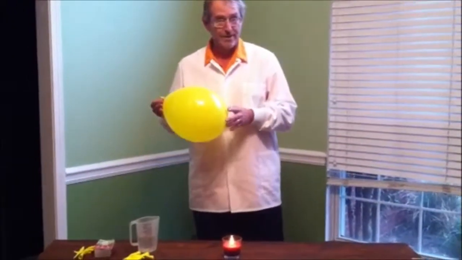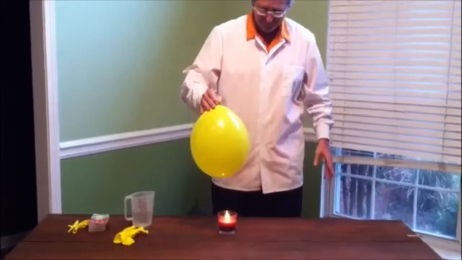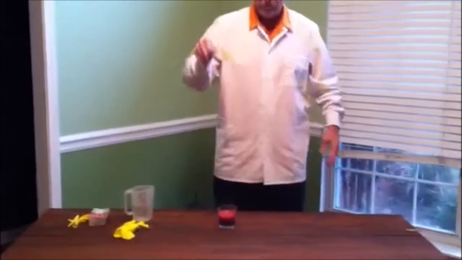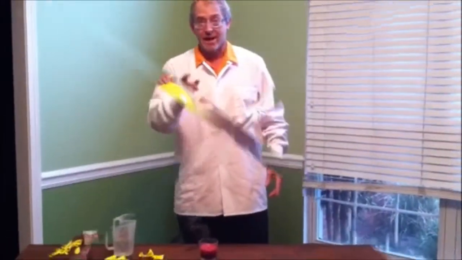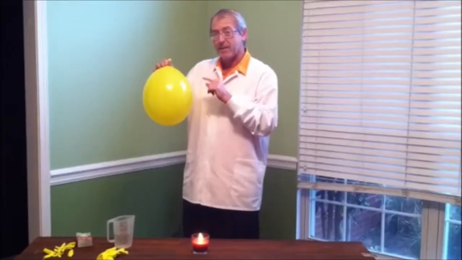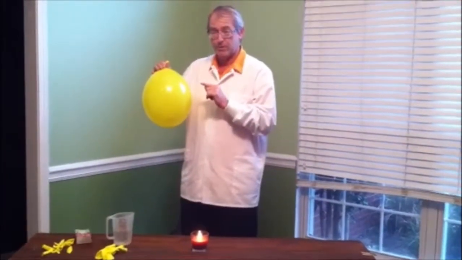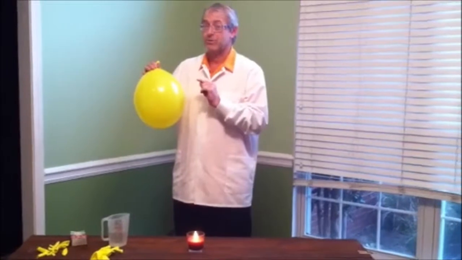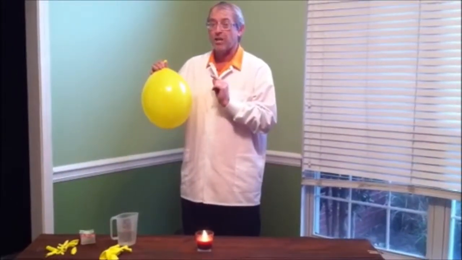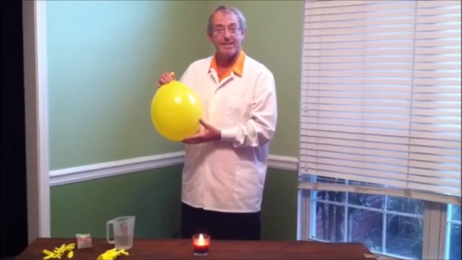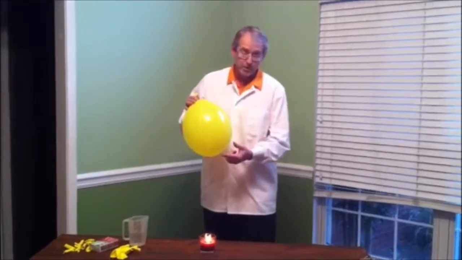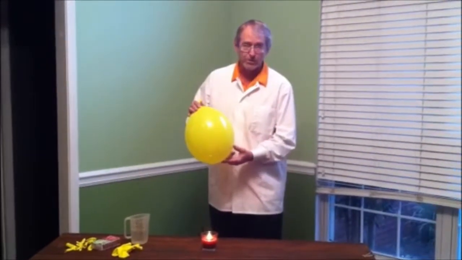Okay, so let's find out. Woo, that scared me. This time, I've added a little water to the balloon, and I'm going to lower it down to the candle. What do you think is going to happen this time? I'm going to lower the balloon toward the candle and count to 5.